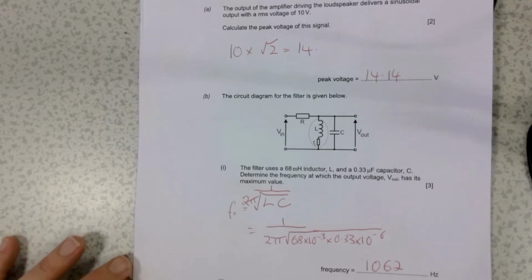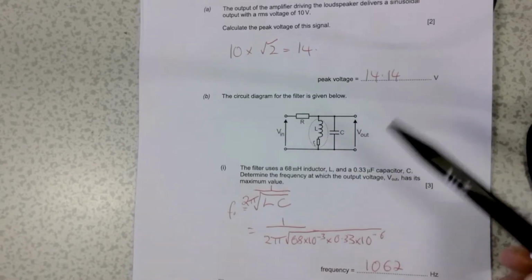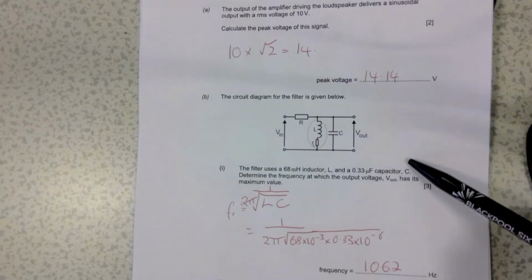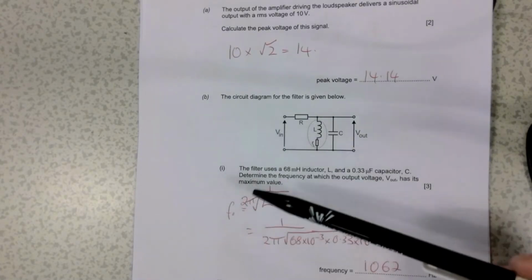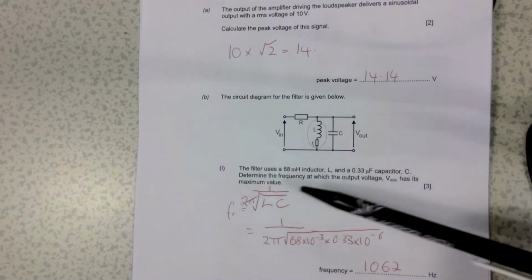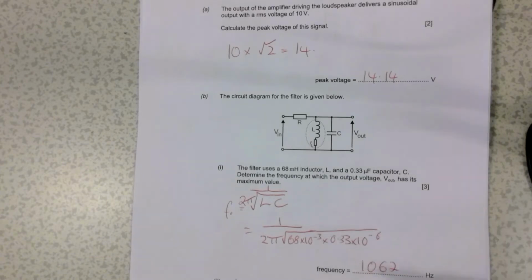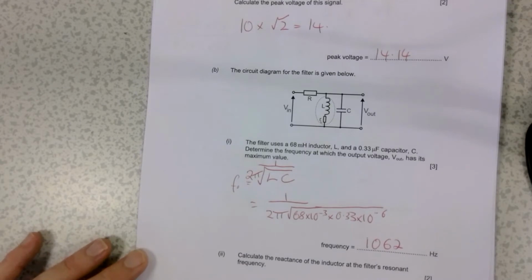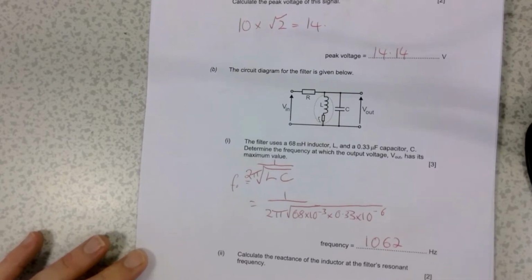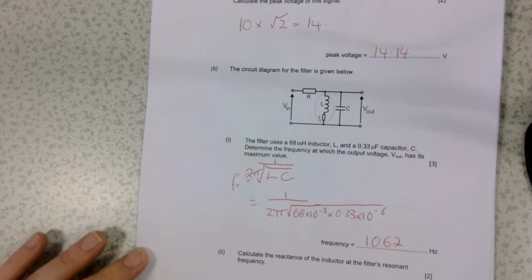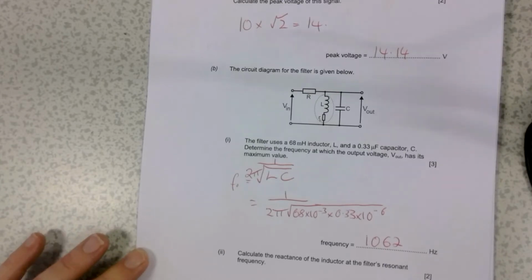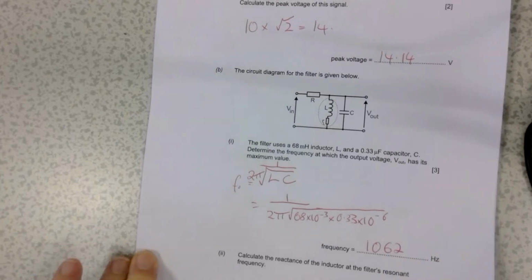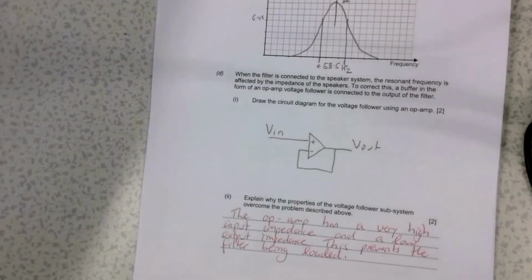It uses a 60 millihenry inductor, a 0.33 microfarad capacitor. So using f equals 1 over 2 pi square root LC, putting the numbers in, you should get 1062 hertz. And then the reactance of the inductor, we're going to use XL equals 2 pi fL, giving you 454 ohms. Right. Turn it over.